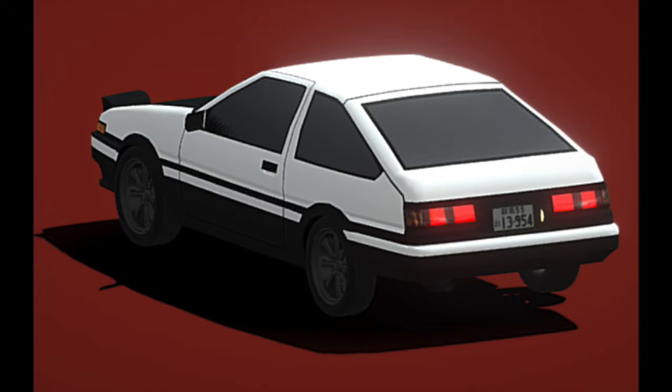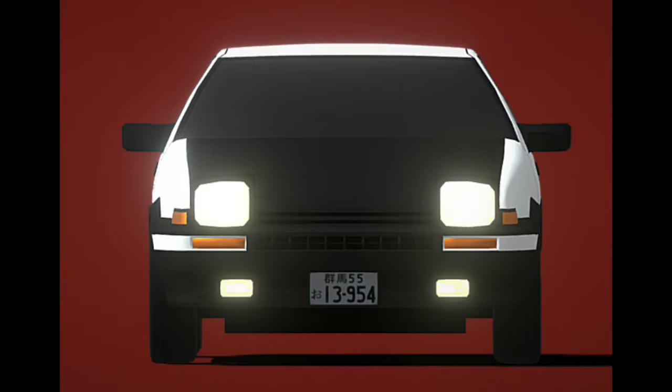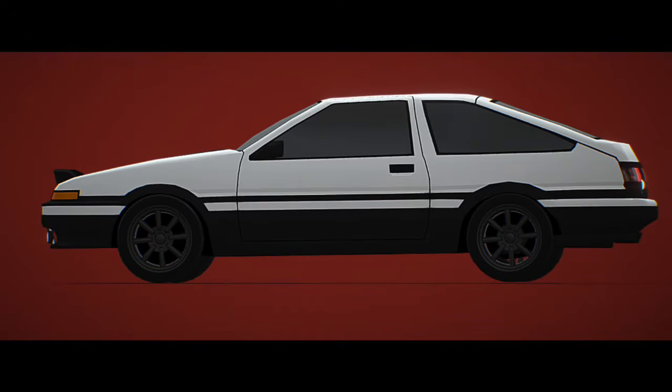And here I already failed step 1 because I sourced an anatomically incorrect AE86. This is the cartoonish version, which caused me a lot of problems down the line when it comes to proportions. So don't underestimate accuracy early on in the process. And the AE86 should look like that.